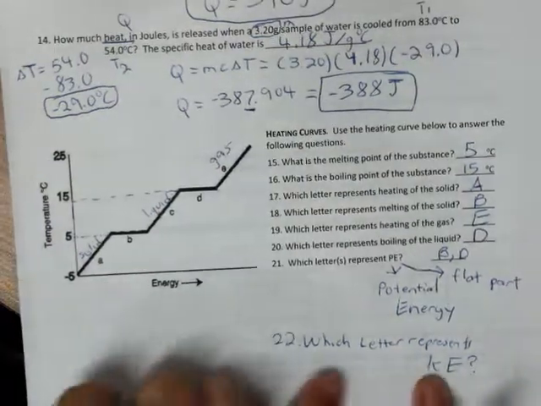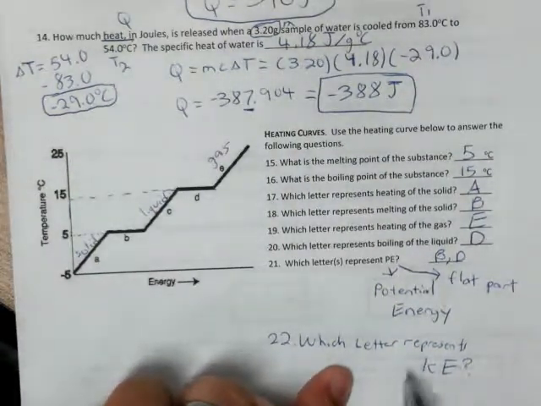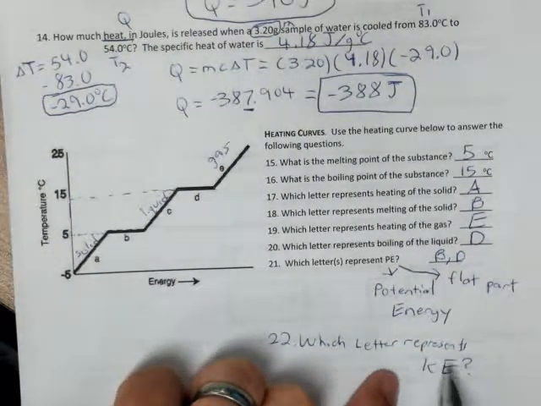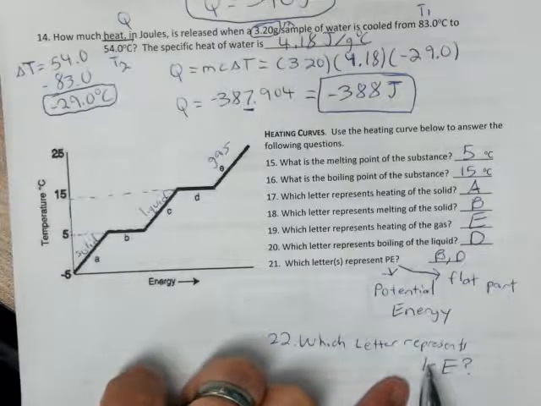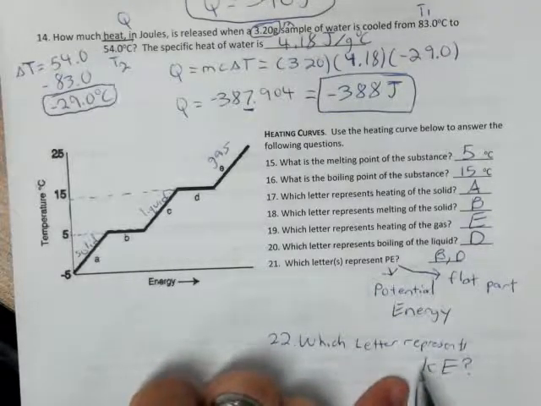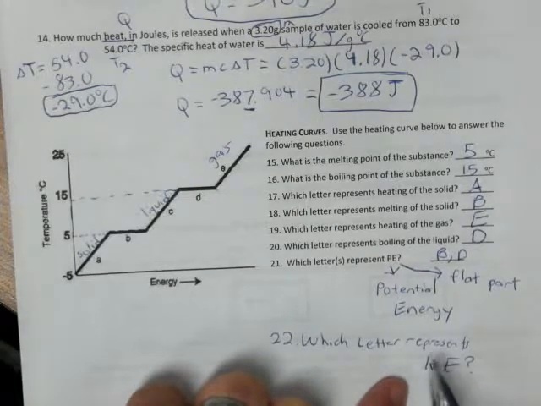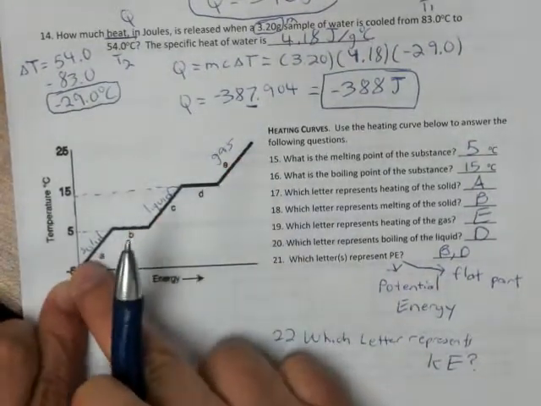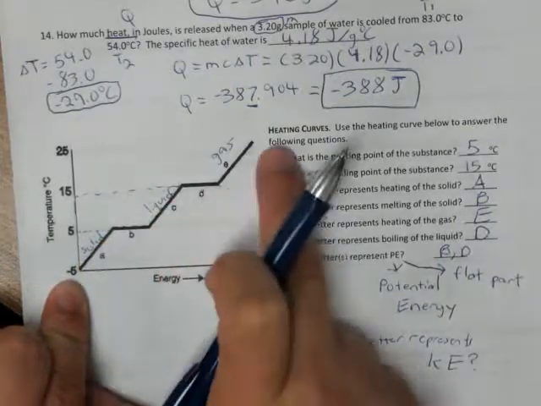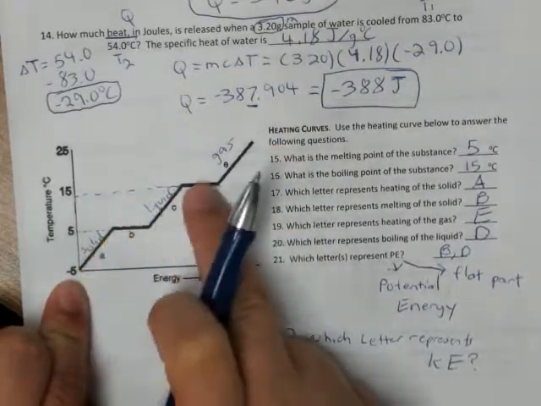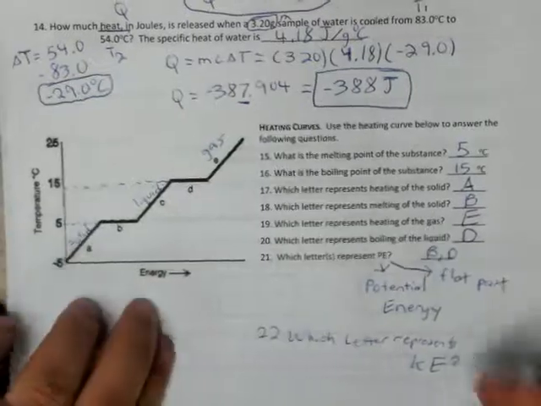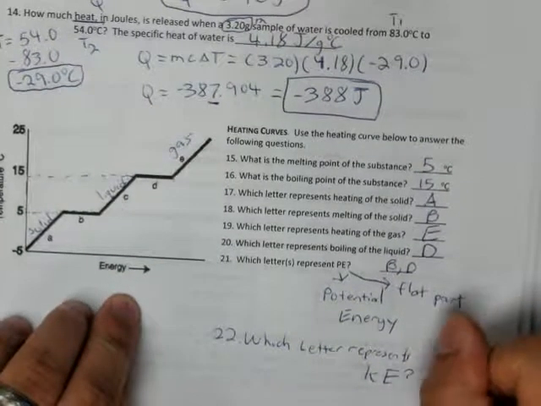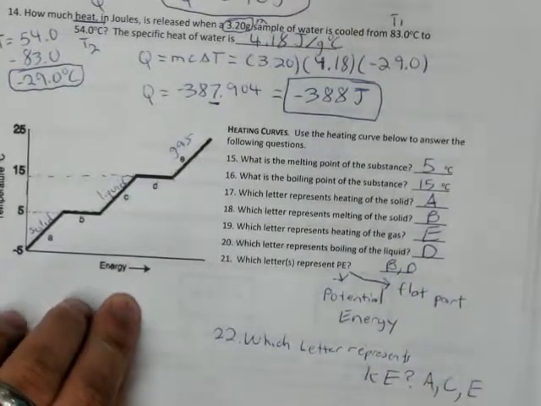Well, remember, kinetic energy goes with temperature, right? So if I'm increasing the kinetic energy, then what you're going to see on the graph is the graph increasing. So what are the parts where it's increasing? Well, that's going to be A, C, and E. In other words, the parts that have one state of matter present. The non-phase change parts go with kinetic energy, so that would be A, C, and E.